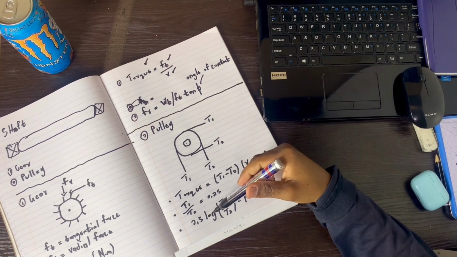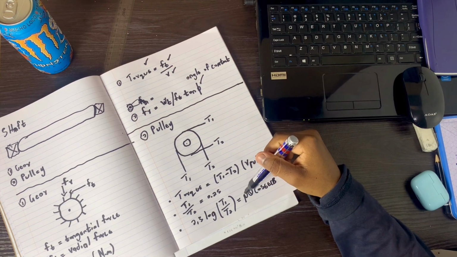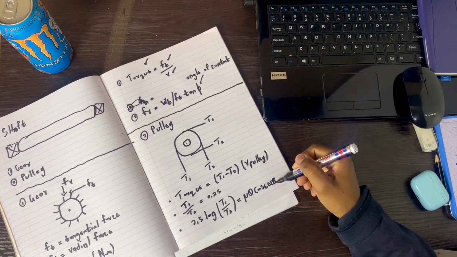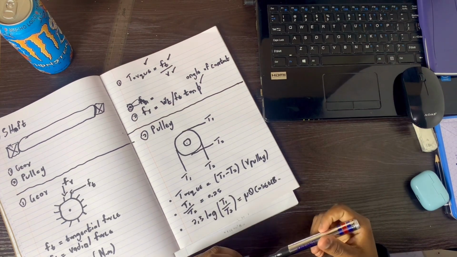So 2.3 log, and then tension 1 over tension 2 is equal to the coefficient of friction, the angle of contact, multiplied by cosec, and then half of the groove angle, right?